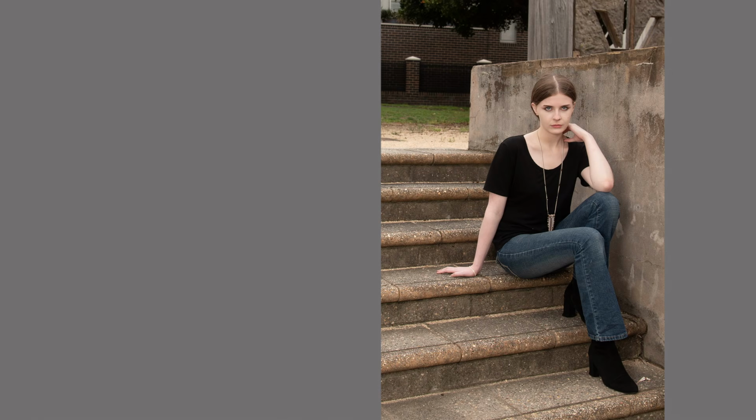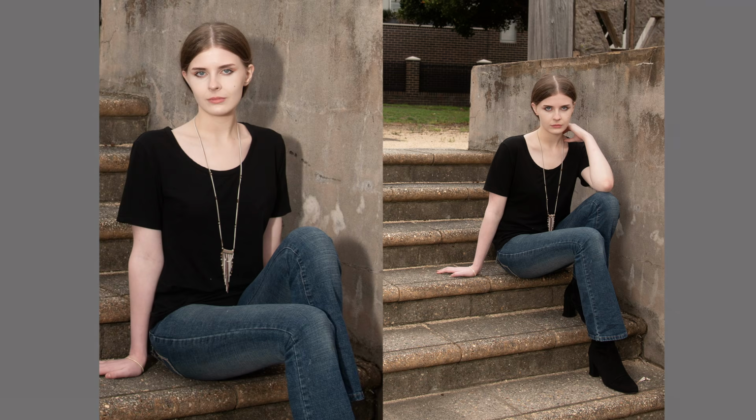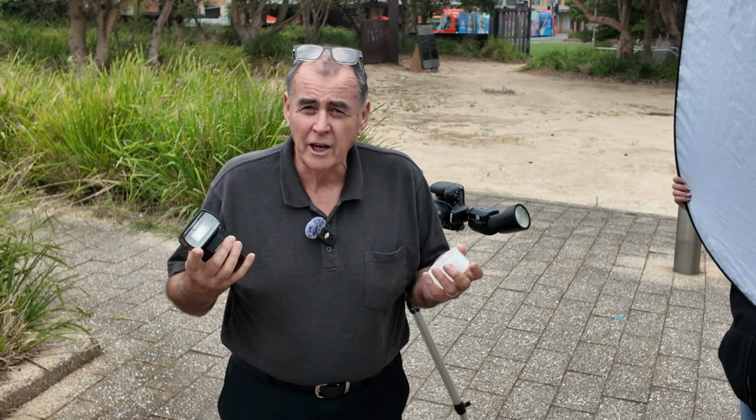Okay, that light's much softer on Kaylee now. You can see the difference between the two. I'll put them up side by side so you can see. All we've done is increase the size of the light source. So I mentioned to you before, the only way that we can soften light is to increase the size of the light source. That's physics, that's science, that's fact.